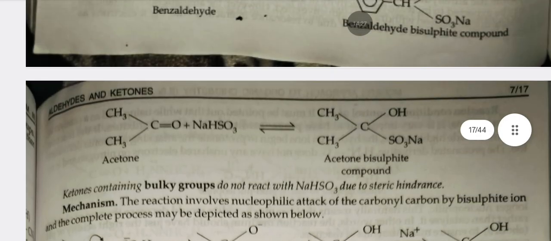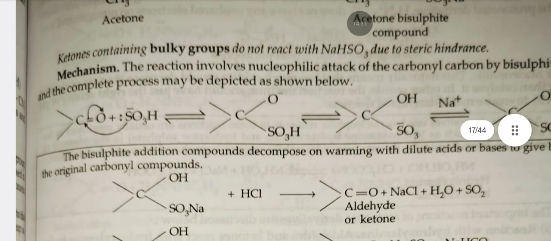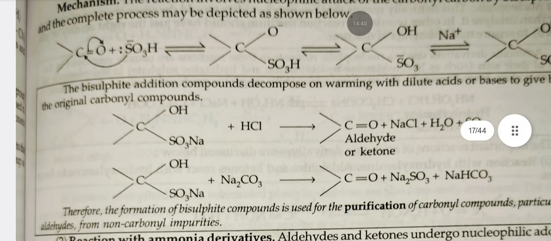NaHSO3 is sodium bisulfite, and due to steric hindrance, the mechanism of the reaction involves nucleophilic attack on the carbonyl compound by bisulfite, and the complete process may be depicted as below.